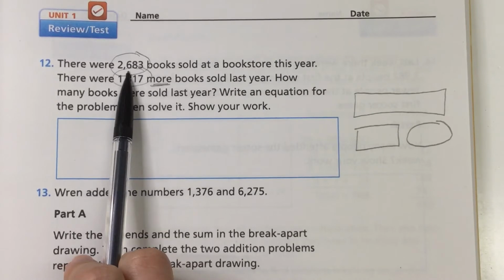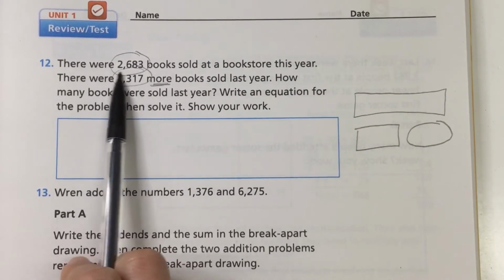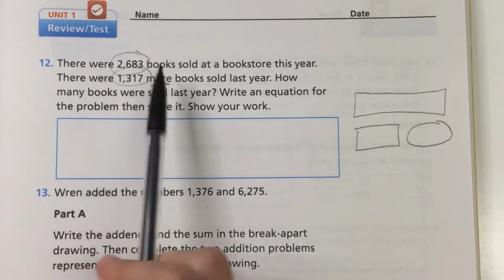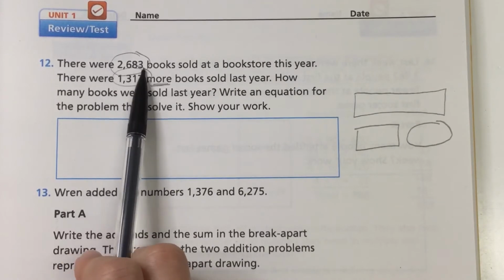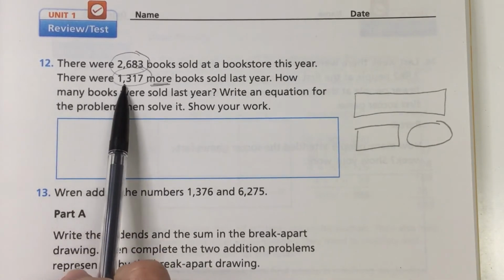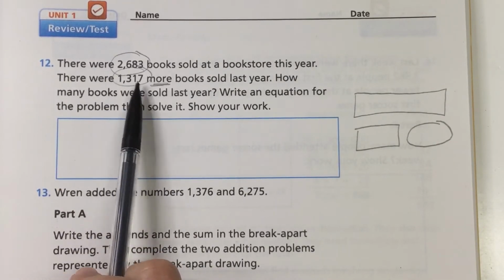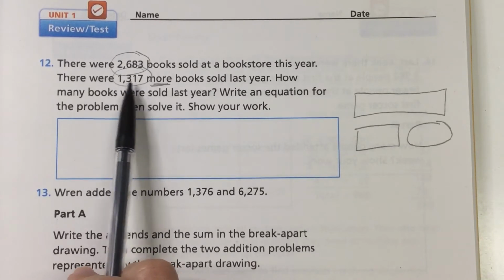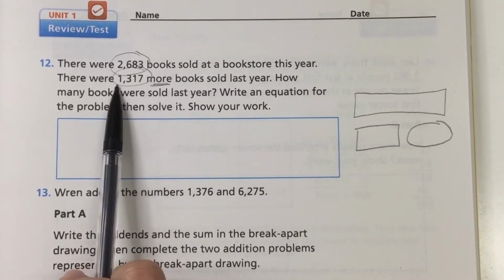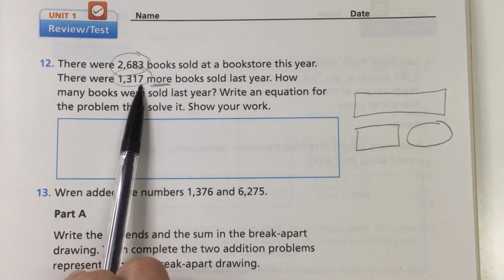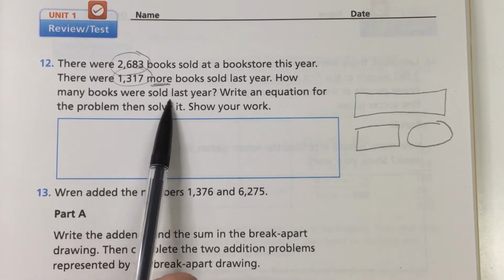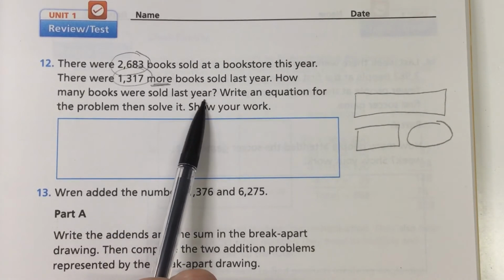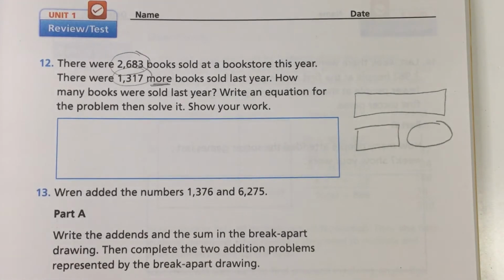So this year is 2000. Notice that I'm just saying the first one and what I'm thinking, that's fine. This year was 2000 something. Last year, 1,000. Last year there were more. There were this many more last year. How many were sold last year? Do we know the big number? Do we know the total?